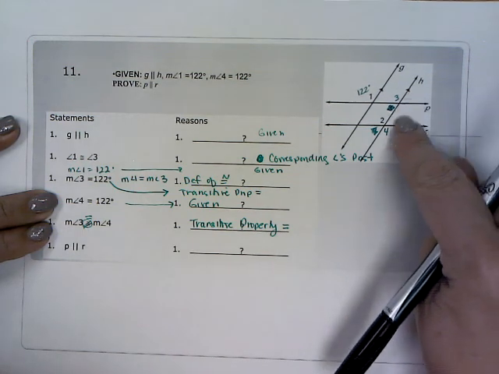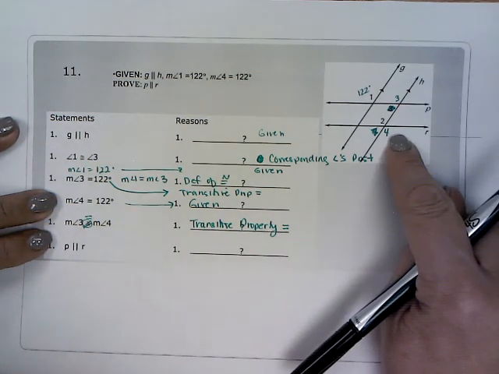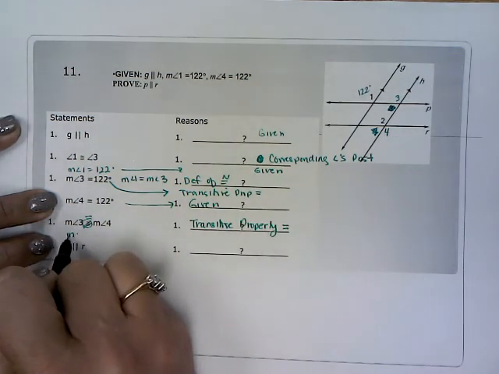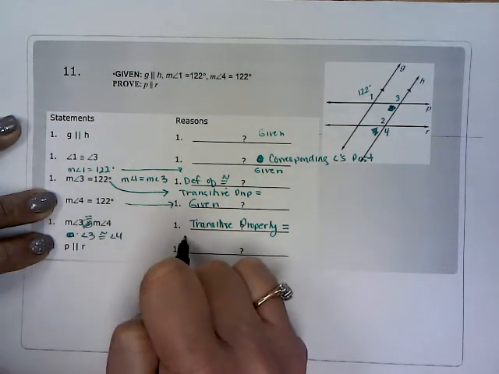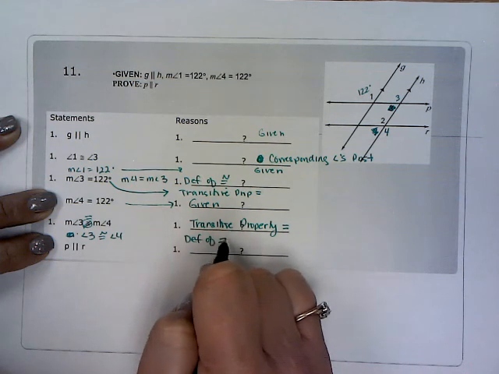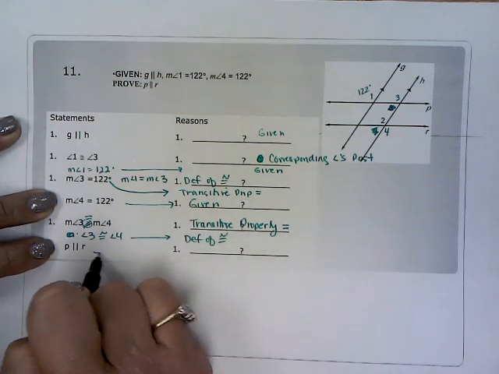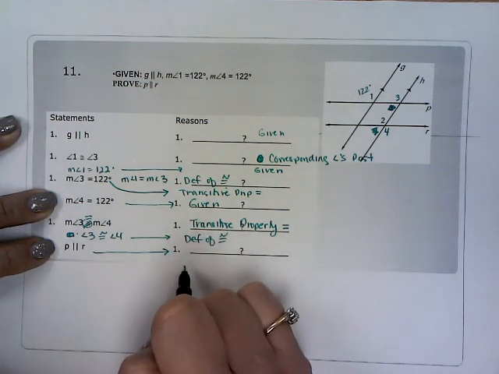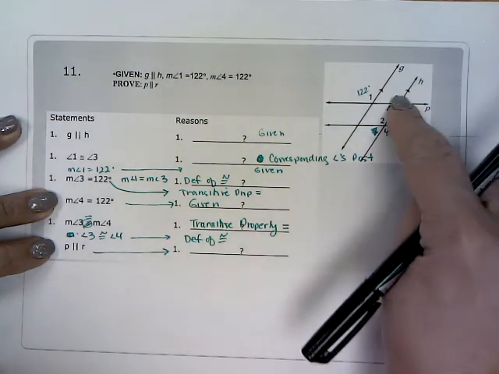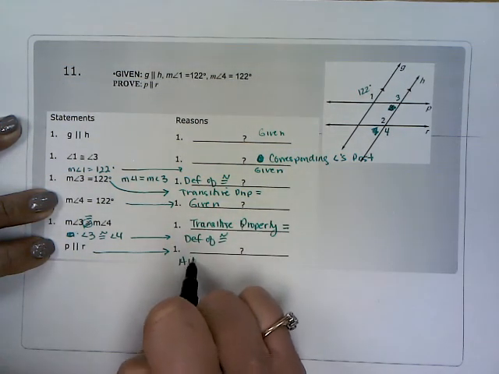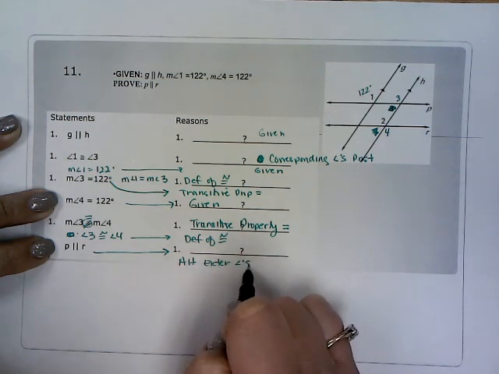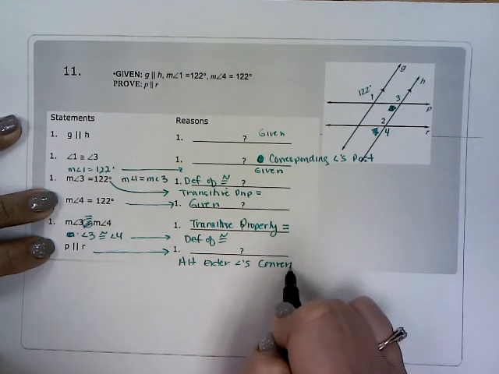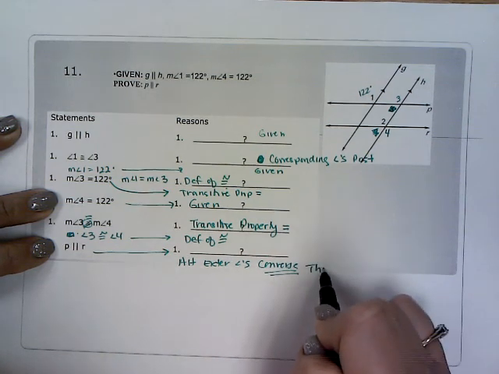And now that the measure of angle 3 and the measure of angle 4 are congruent, now I can say they're parallel by angle 3 and angle 4 by alternate exterior angles converse, gotta have the converse, theorem.